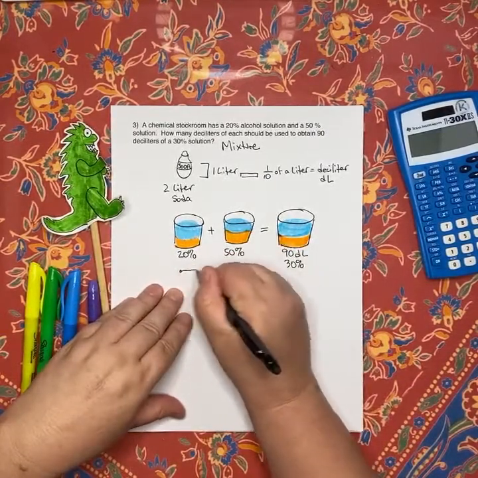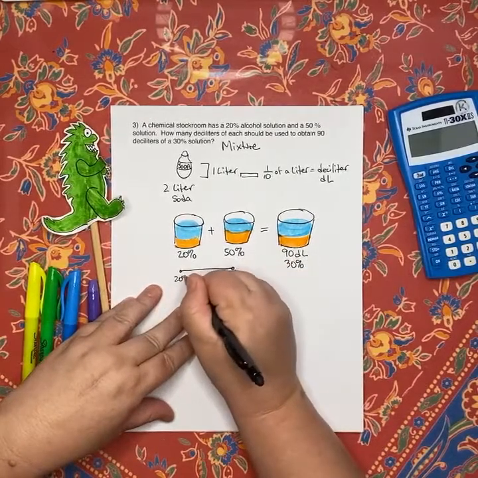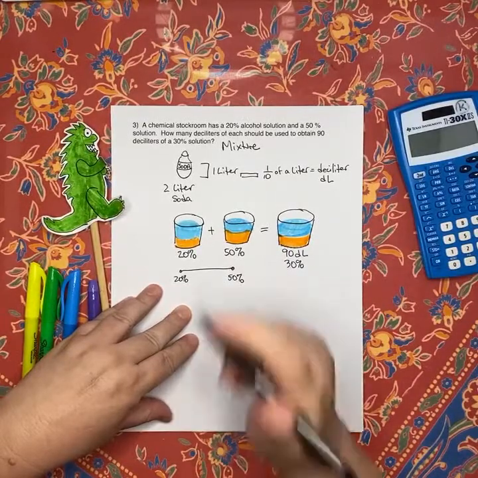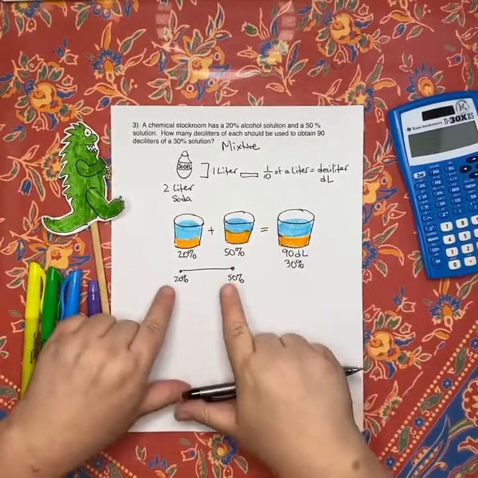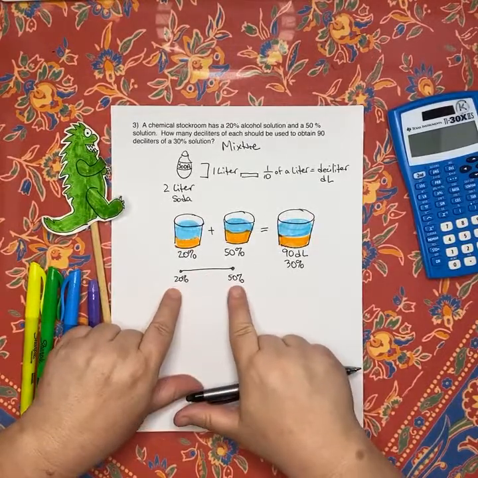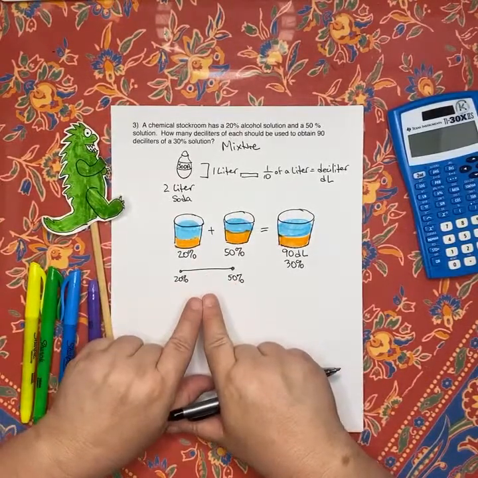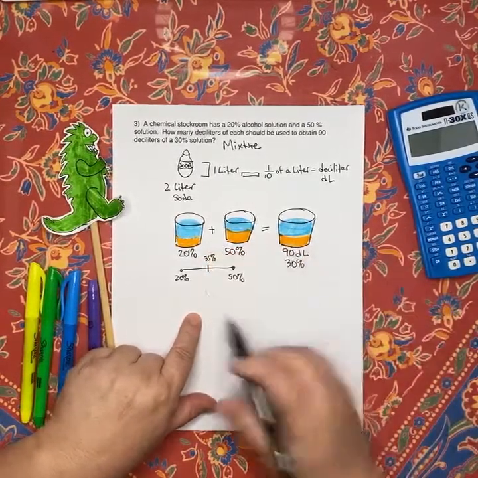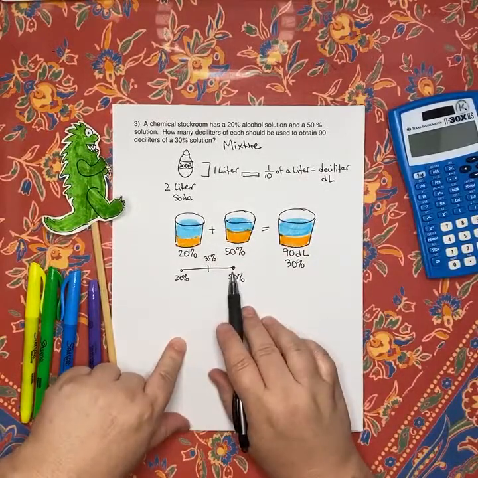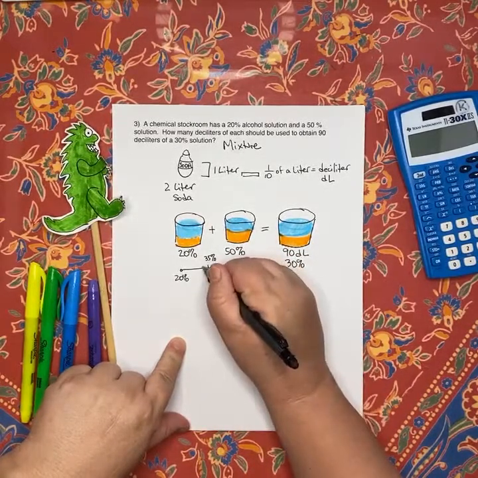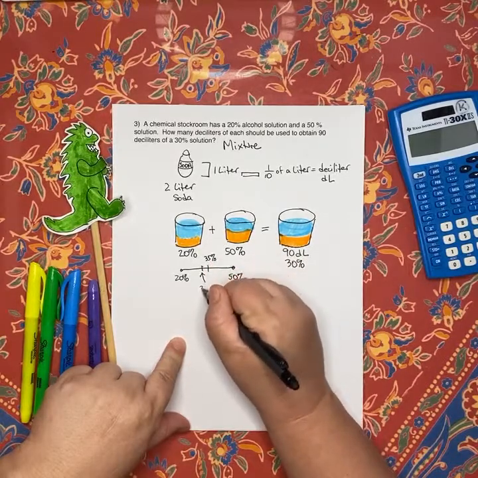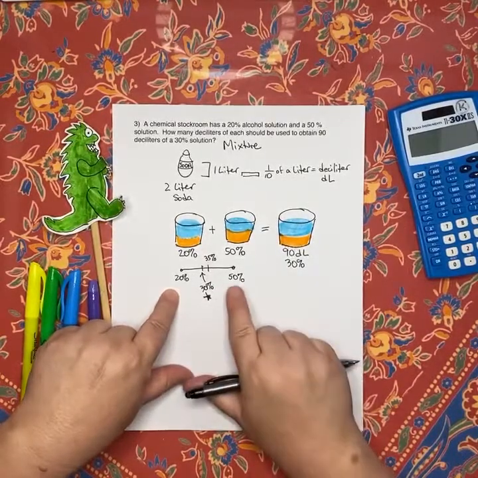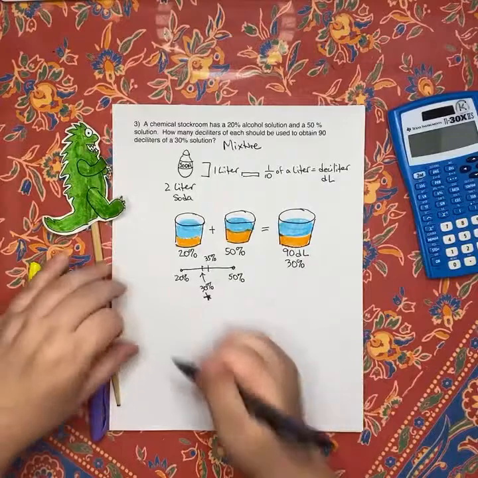So again, if I have a 20% solution and a 50% solution, halfway, hopefully you know how to find half of something. The halfway mark is if you add them together, 20 plus 50 is 70. 70 divided by 2 is 35. So 35% would be halfway between them. So since we're looking for 30%, which will be close to there, what we're expecting is that we're going to have a lot more of the 20% and a lot less of the 50%. So let's take a look.